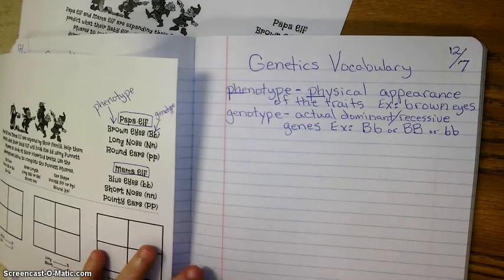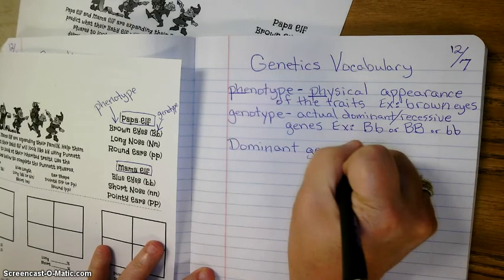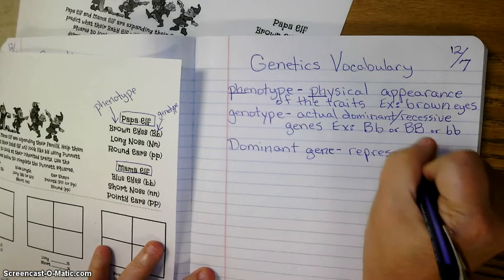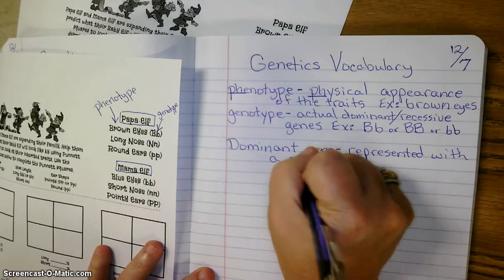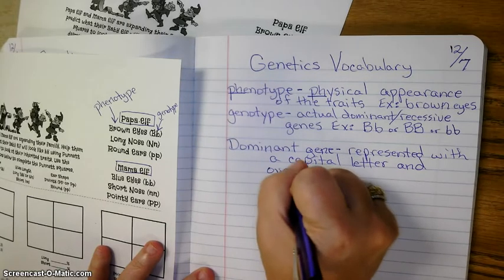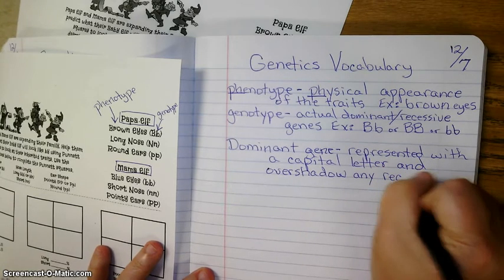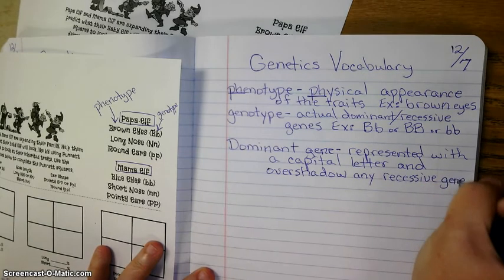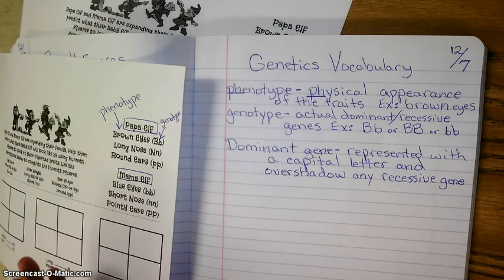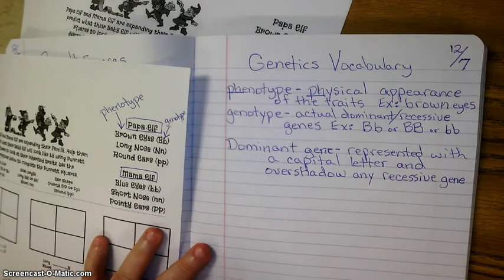Now, I've been using two words you may or may not know: dominant and recessive. So a dominant gene is represented with a capital letter, and that dominant gene is going to overshadow or overpower any recessive gene. So that even if you just have one dominant and one recessive, you're not going to get to see the recessive. You'll only see the dominant. Just like if you dominate at a sport, maybe you're dominant on the basketball court. That means that nobody else is going to be able to show off because you are the one that everybody's watching. You're dominant.